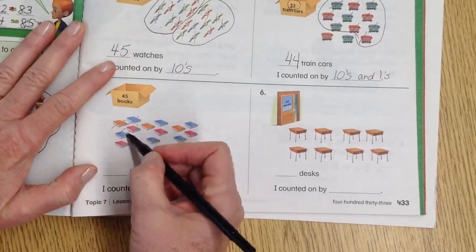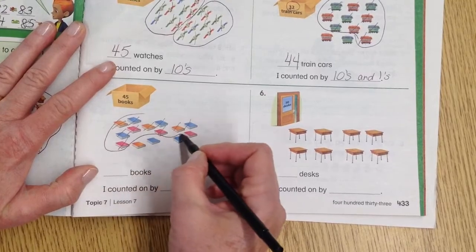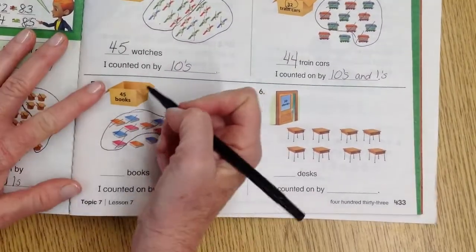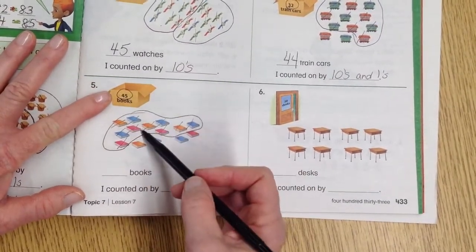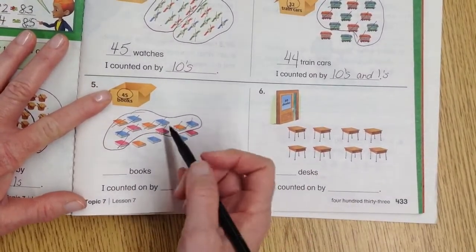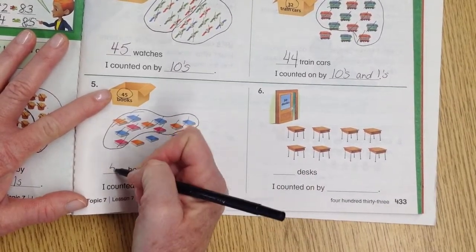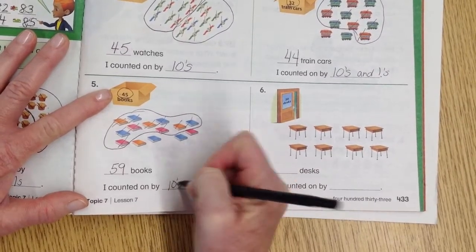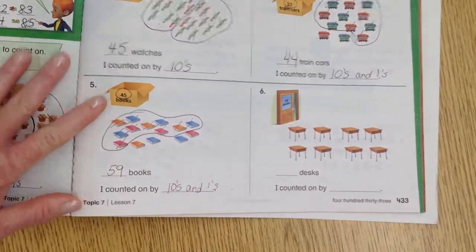Number 5, 1, 2, 3, 4, 5, 6, 7, 8, 9, 10. And then we have 4 left over. So we start with 45, add in the 10 more, so 45, 55, and then count by ones, 56, 57, 58, 59. So 59 books, we counted by 10s for this group and 1s for our extras.